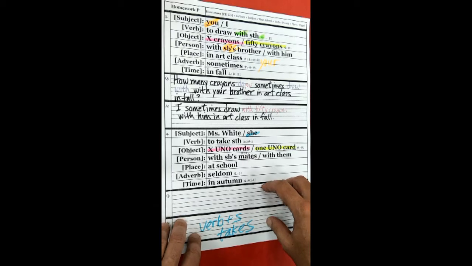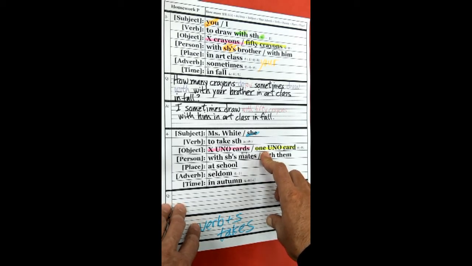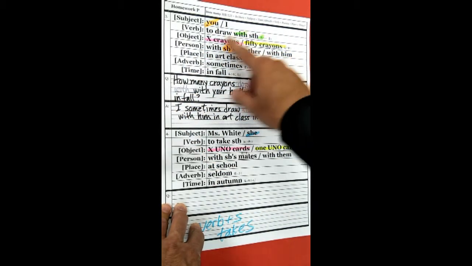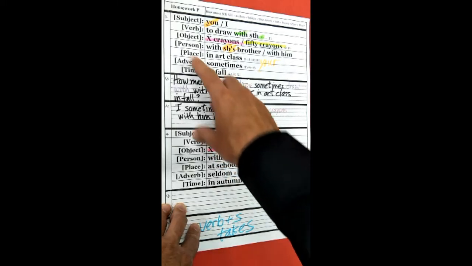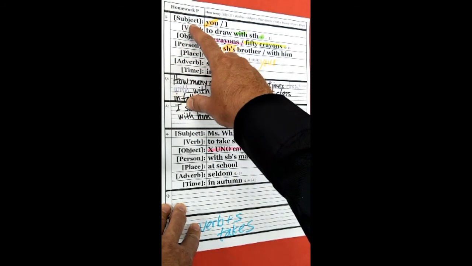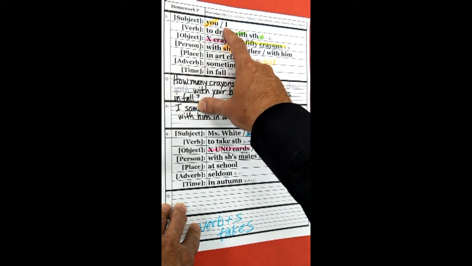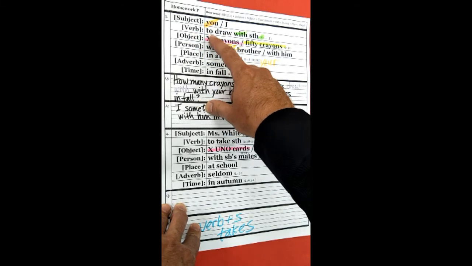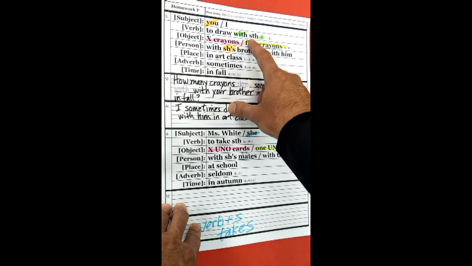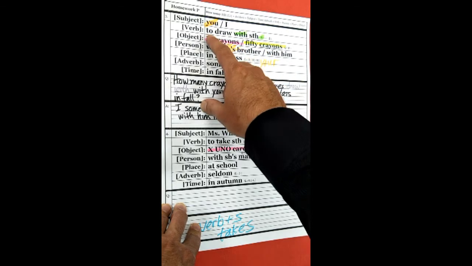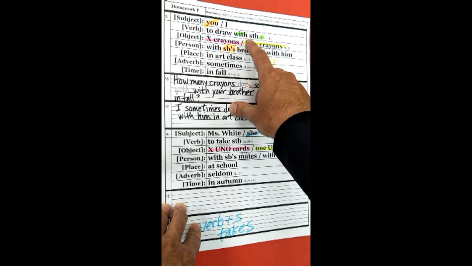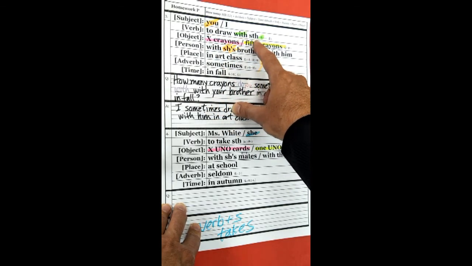All right, number 3 is difficult for Taiwanese kids. Why? Well, let's do the problem and I will explain why. 3, subject, you, I. Verb, to draw with something. This with, that's the meaning.